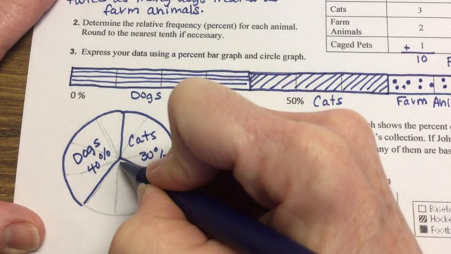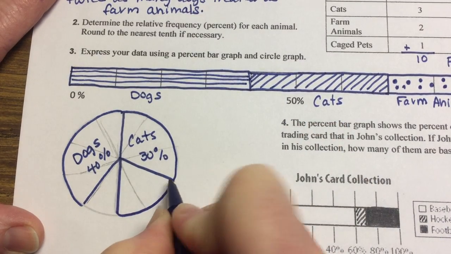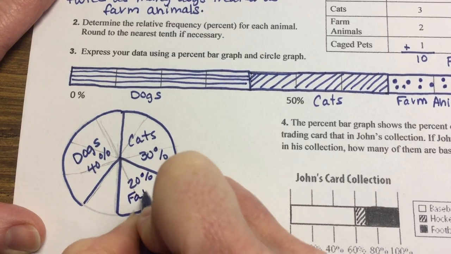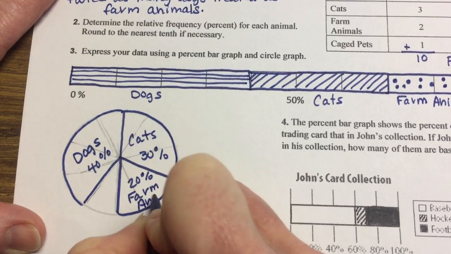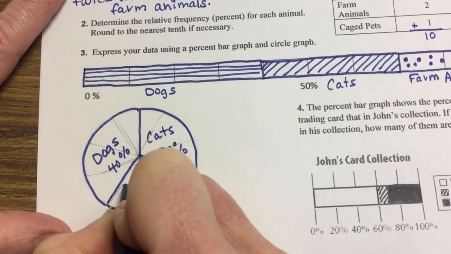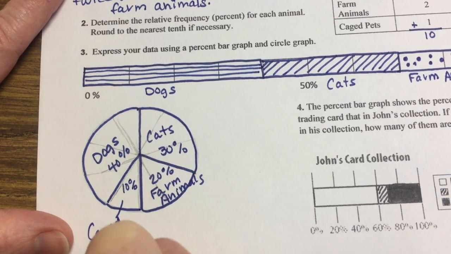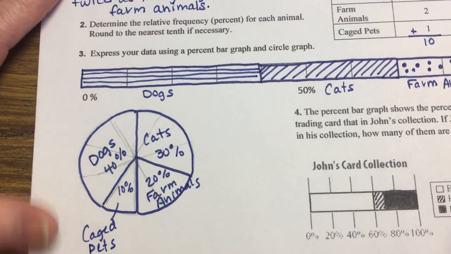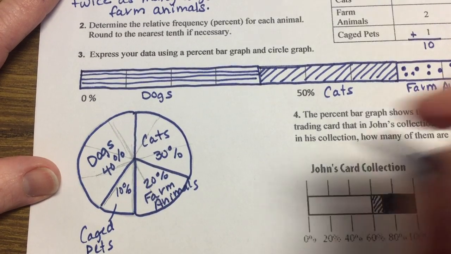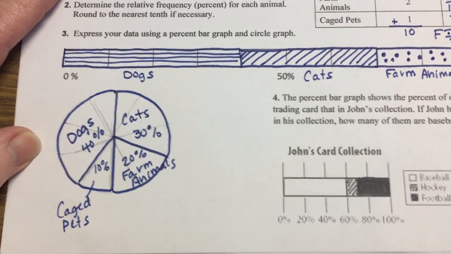And then farm animals are 20%. And then lastly, I have 10% caged pets. Okay, so same idea as the percent bar graph. Again, the percents all need to equal 100 when you're using your circle graph or pie chart.